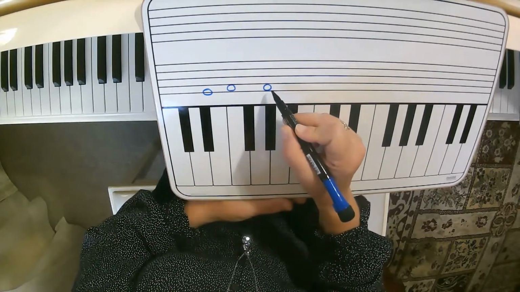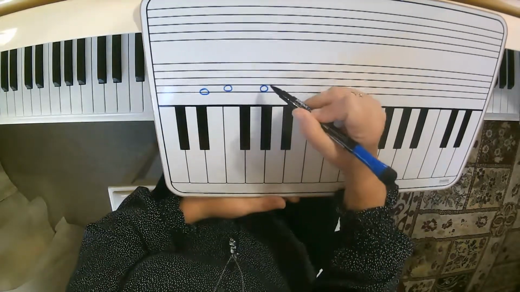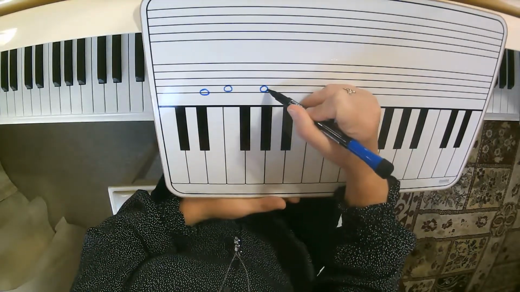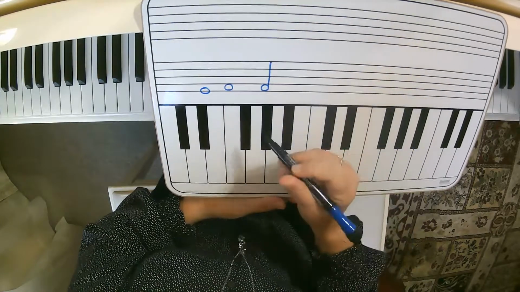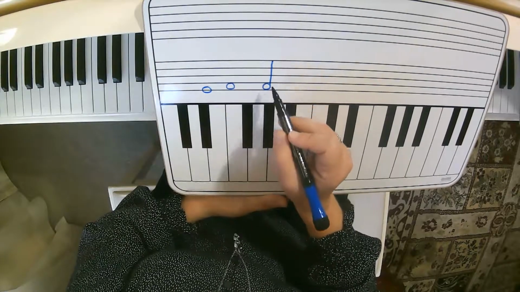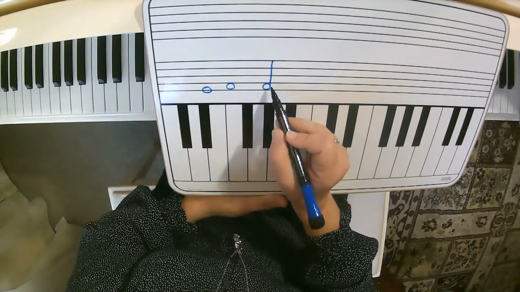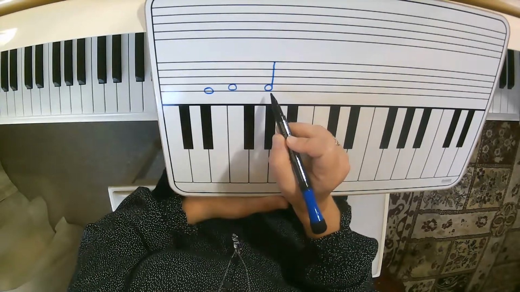Space notes have stems that go an additional 3 spaces in length. So we'll start right here. We'll go up 1, 2, 3 more spaces. Now this stem is going up, and so it needs to be on the right hand side of our note to make it look like the letter D.